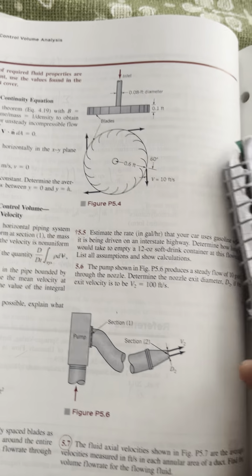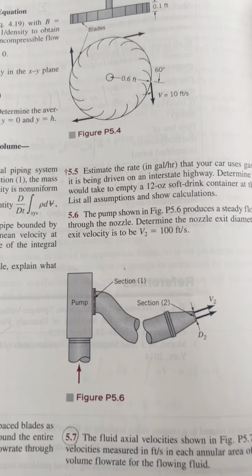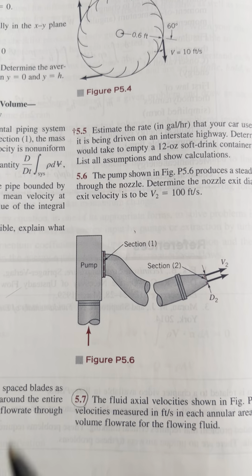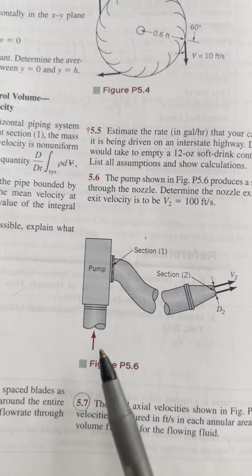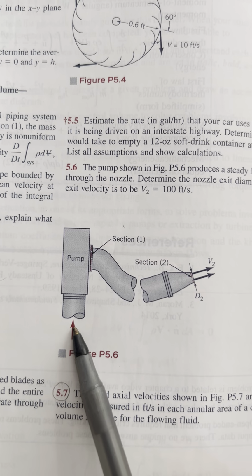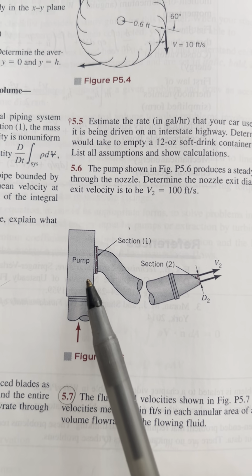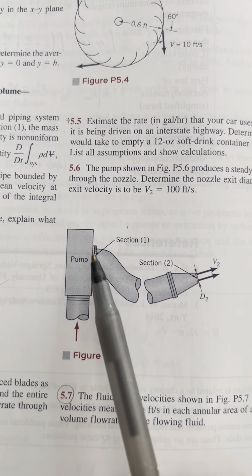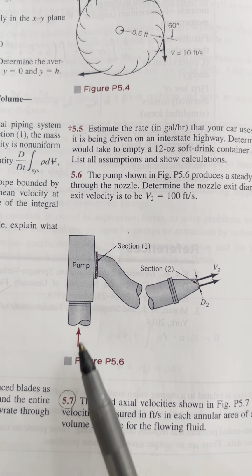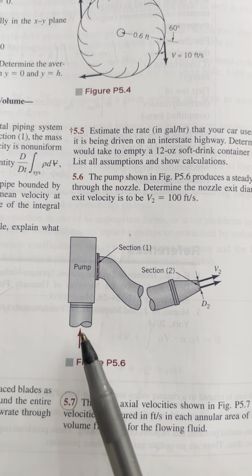Let's try it out. So first thing, if we look at the diagram carefully, there's the flow. The flow starts in here, and then it goes through the pump, and the flow is actually accelerated.